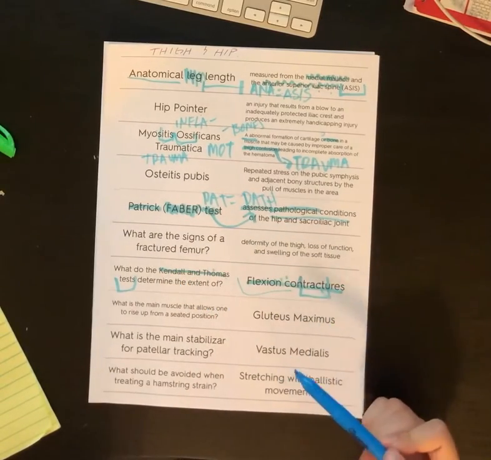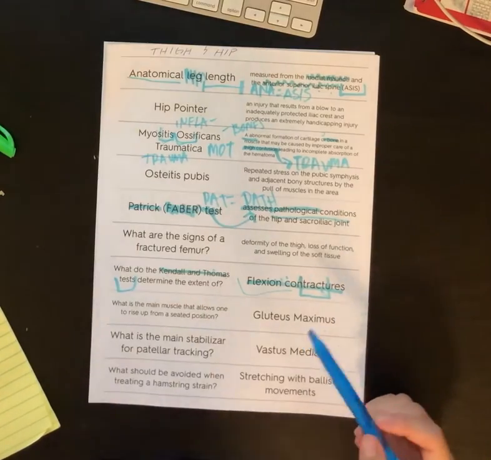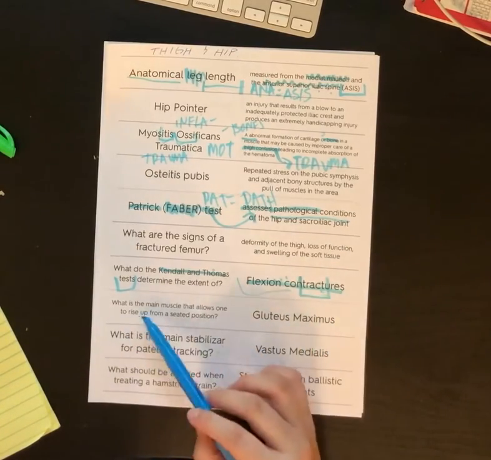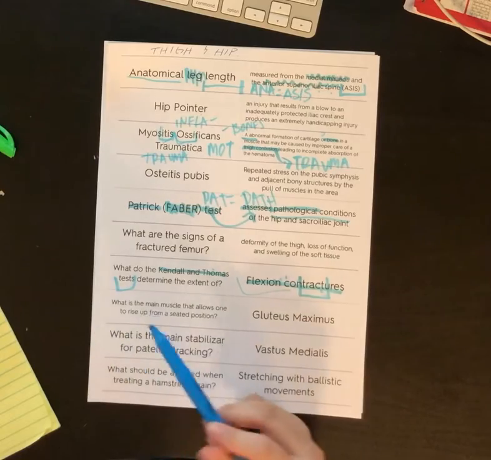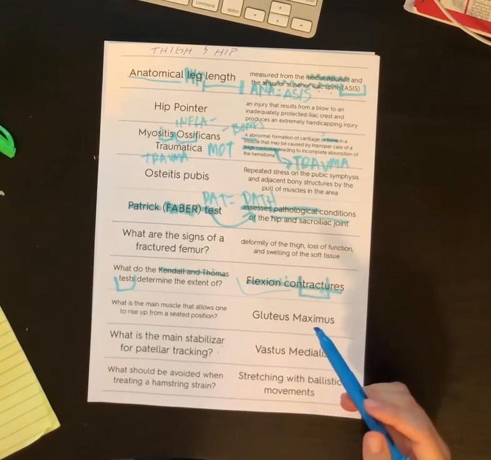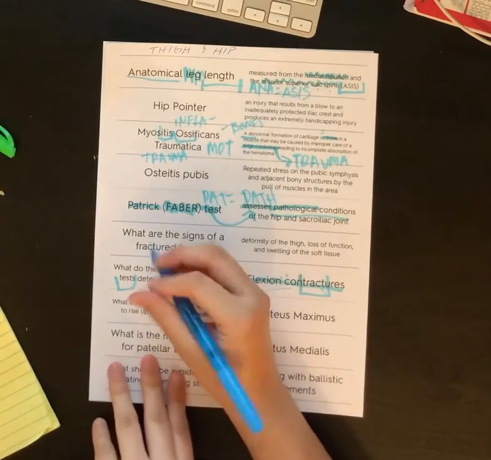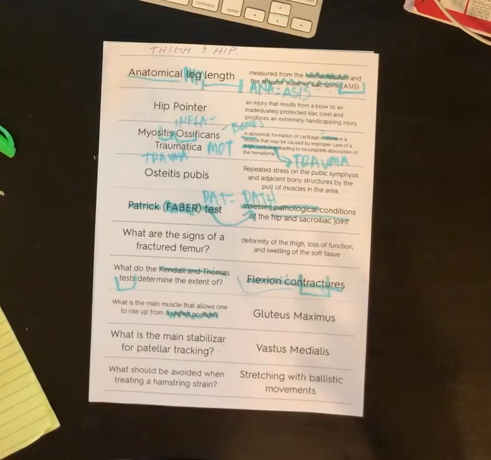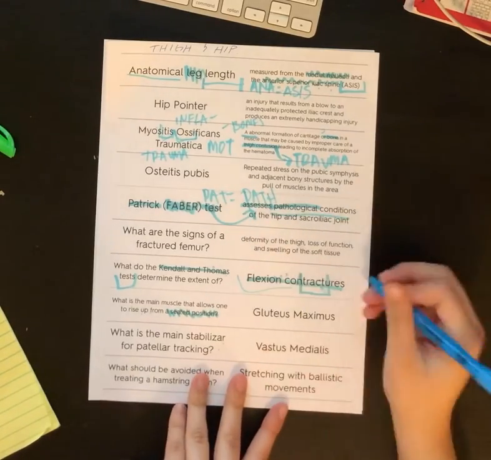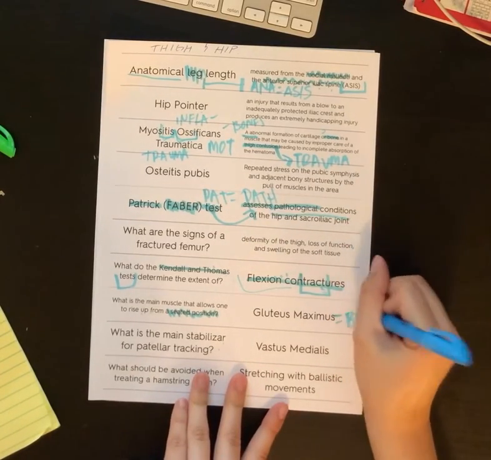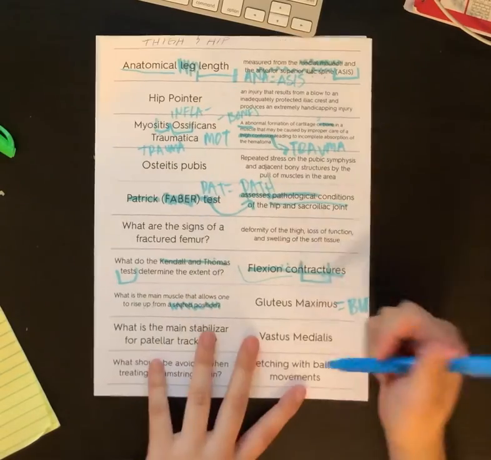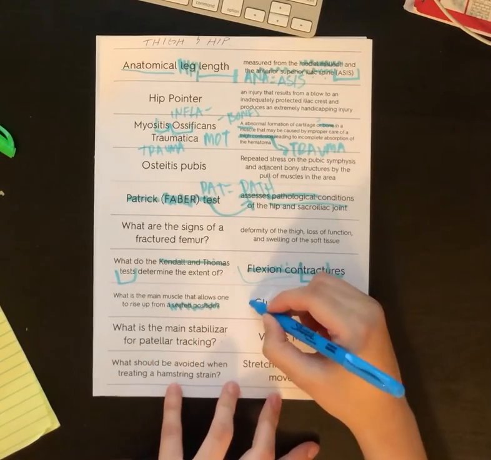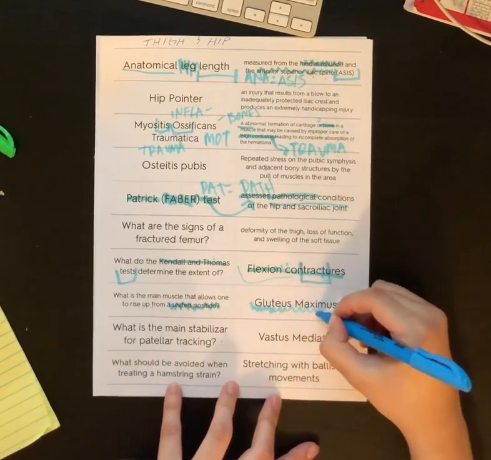We're going to jump right here. I'm going to skip this one. I'm going to go to this one because this one was actually one of my favorites. It's going to ask, what is the main muscle that allows you to rise up from a seated position? If you're sitting down and you get up, where are you going to feel it? In your butt, right? That's your gluteus maximus. People don't say butt, but they say gluteus maximus, which makes it sound really cool because that's actually the technical name.